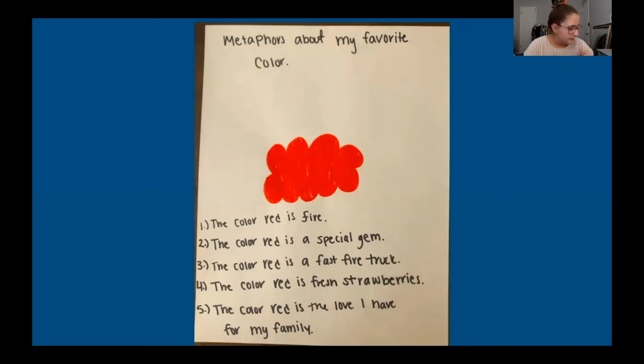So the first one I put is the color red is fire. So I thought of this because when I thought of cooking on my stove, if I am cooking some food, on my stove, the part that's hot is usually bright red. And bright red usually means it's really hot, not to touch it. And so when I think of really hot, I think of fire. I think of something that's burning. And so I put the color red is fire.